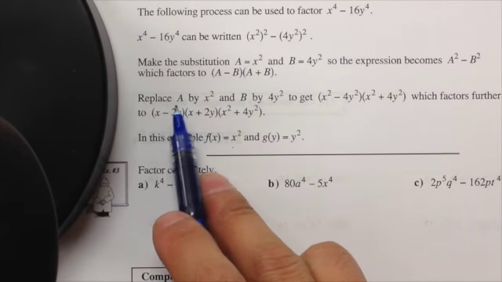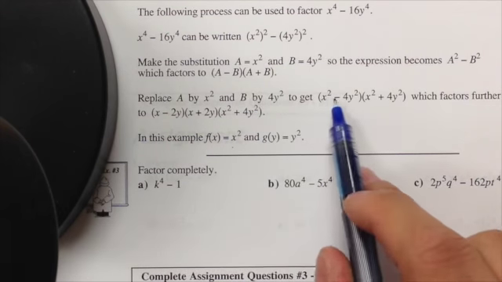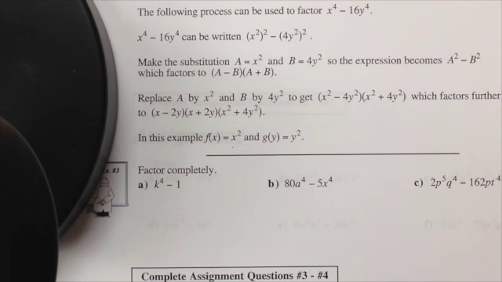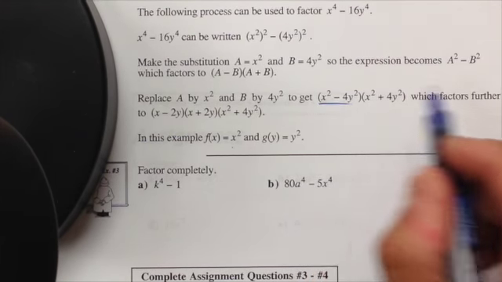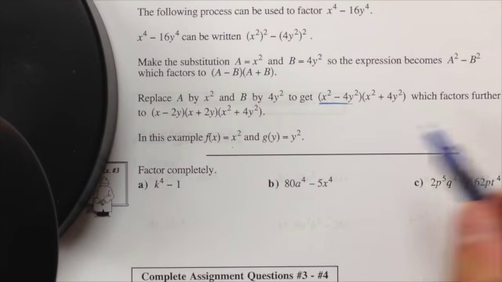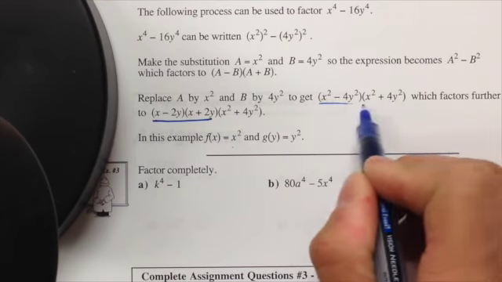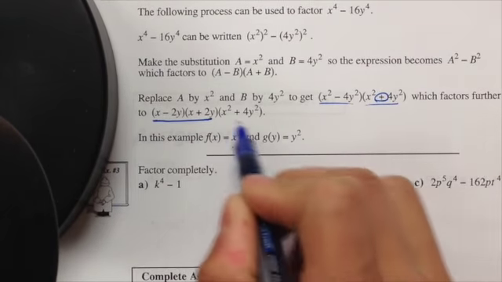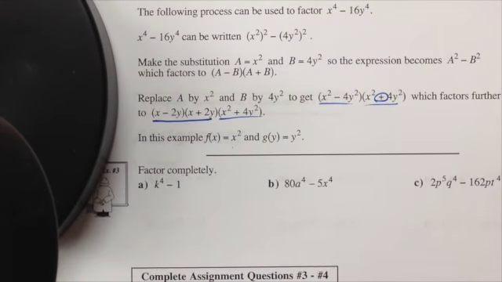So you'll replace a by x squared and b by 4y squared to get x squared minus 4y squared and x squared plus 4y squared. From here, you can factor even further, because the first factor is a difference of squares, which will give you this final answer. And this one, since it's not a difference of squares because you have a positive, you will not be able to simplify further.